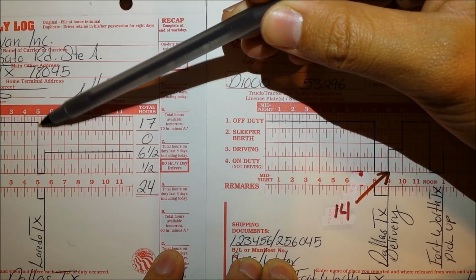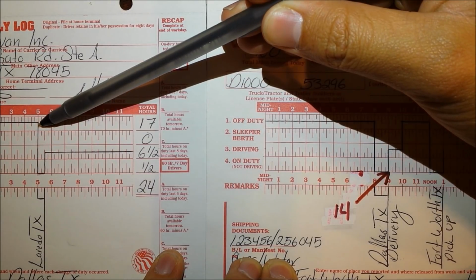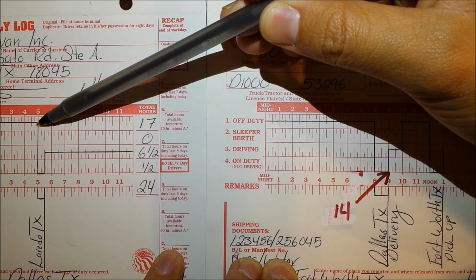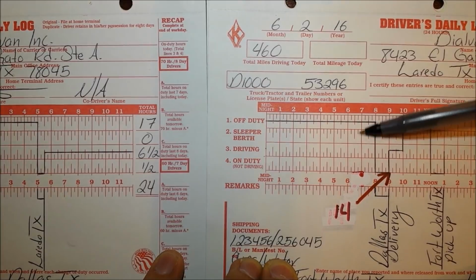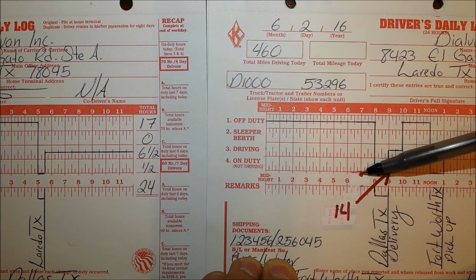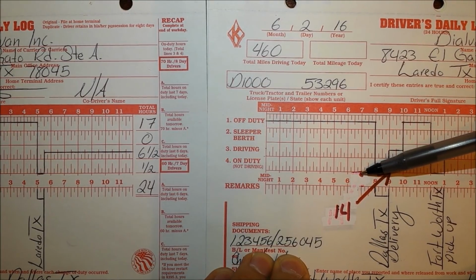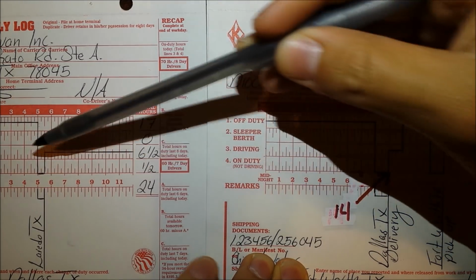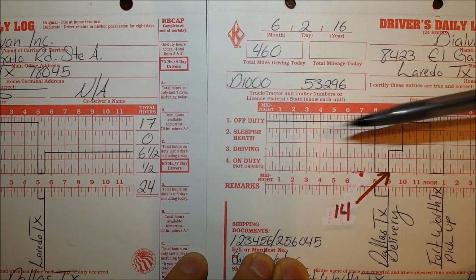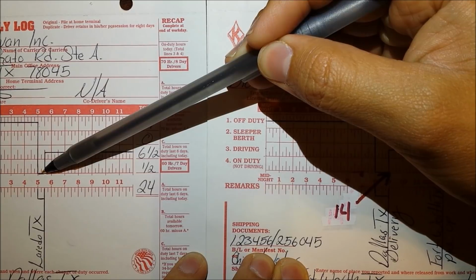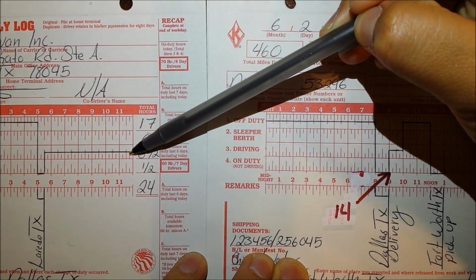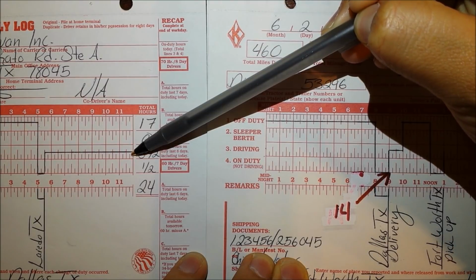From 5, that's where our first calculation point is. From here, we're going to go ahead and count 14 hours ahead. From 5, we count 14 hours ahead, and we're going to land at 7 the next day. Here at 7, that's where our 14-hour limit is. But in order for us to ensure that that's where our 14-hour limit is, we have to check to see if all these hours are considered work. Starting with these 30 minutes of on duty not driving, yes, they're considered work. What about this whole time of driving? Yes, it's considered as work.